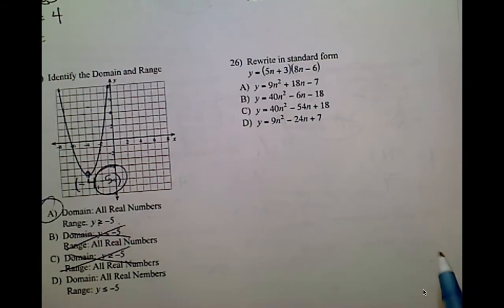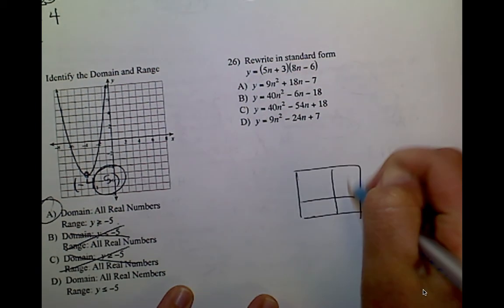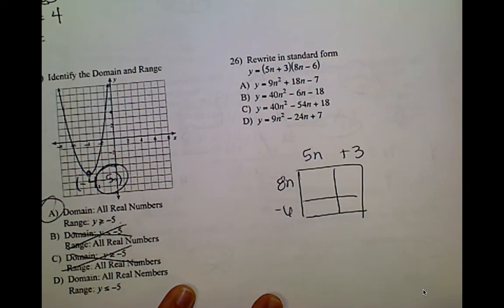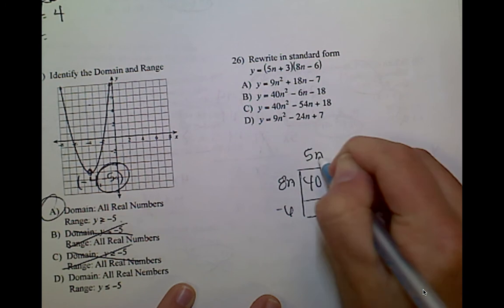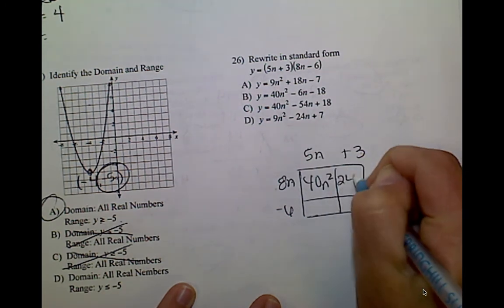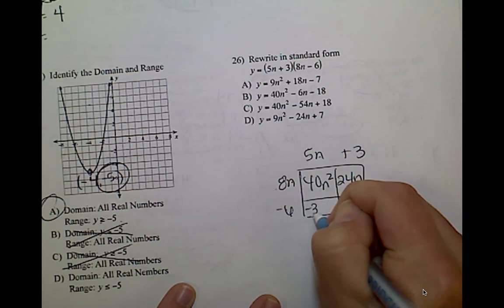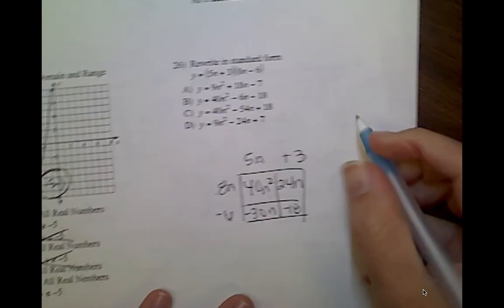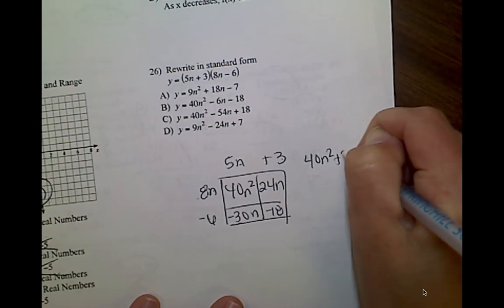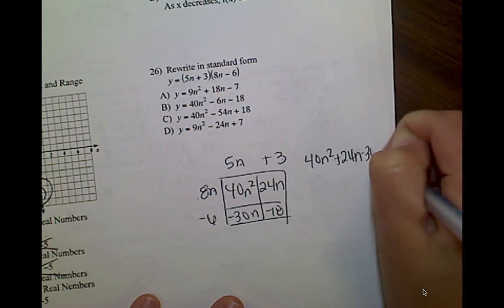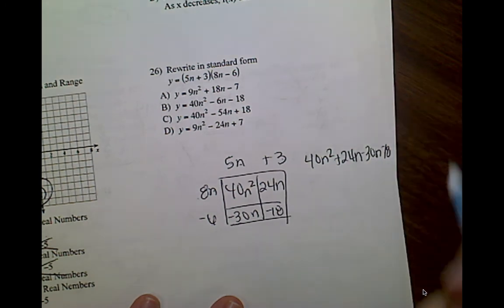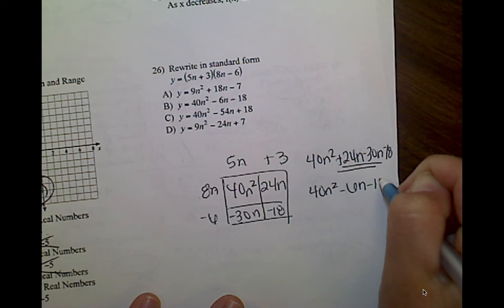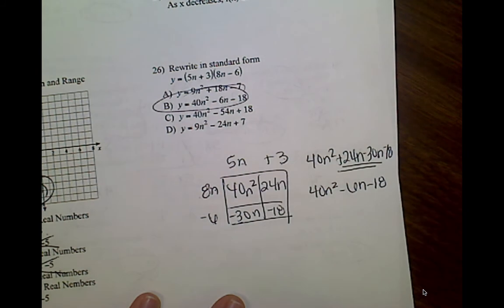Okay? Rewrite in standard form. You're going to set up a box. We've got 5n plus 3 as the first one, and 8n minus 6 as the second one. 8 times 5 is 40, and there are 2 n's. 8 times 3 is 24, and there's 1 n. 5 times -6 is -30, and there's 1 n. -6 times 3 is -18, and there are no n's. 40n squared is positive. 24n is positive, so it gets a plus sign. -30n minus 18. I'm going to combine the like terms, which is going to give me 40n squared minus 6n minus 18, which matches answer choice B.